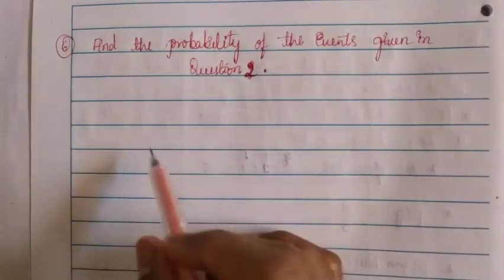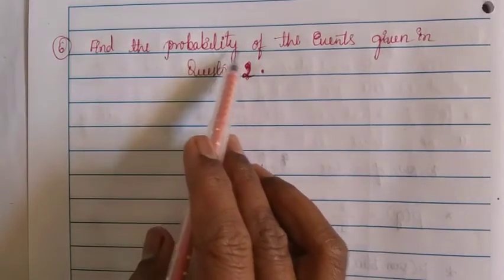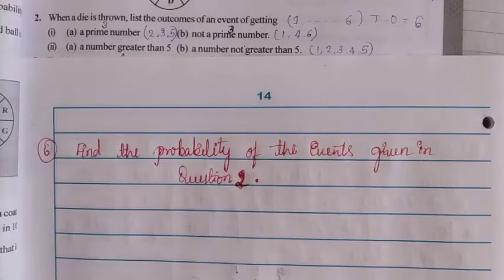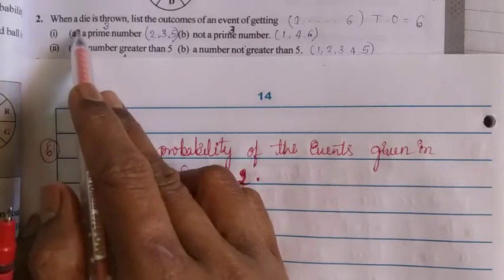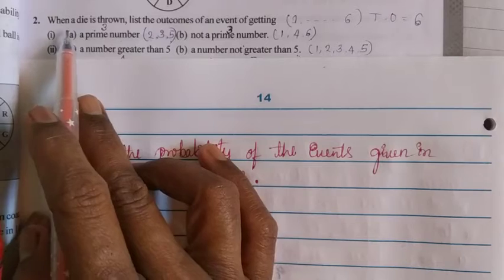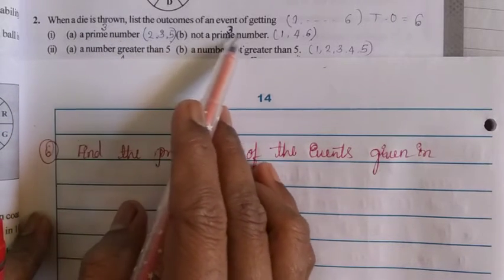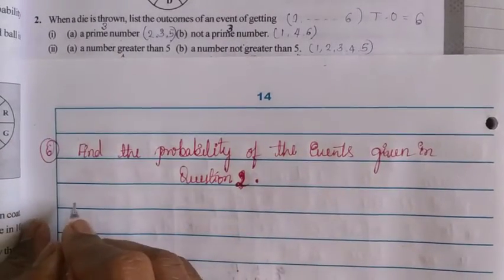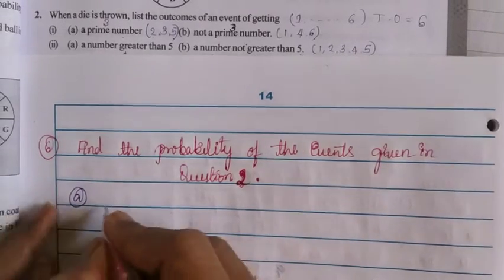Yes, children. Now come to the 6th question. What is asked here? Find the probability of the events given in question number 2. Yes, see children, in question number 2, the events are like this. Events are, when a die is thrown, list the outcomes of an event of getting: one is a prime number. Yes, the first one is prime number.